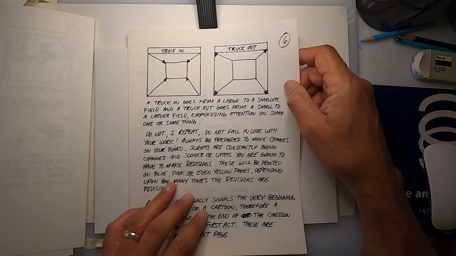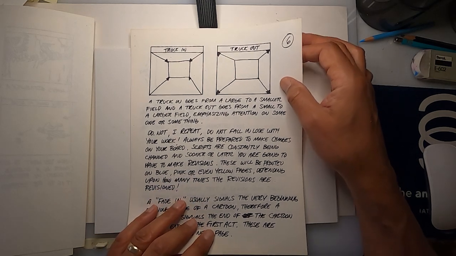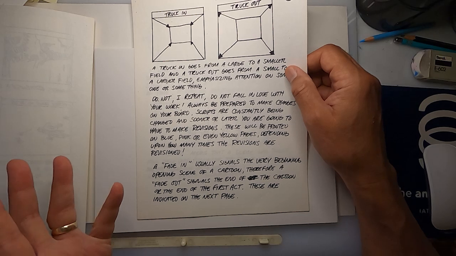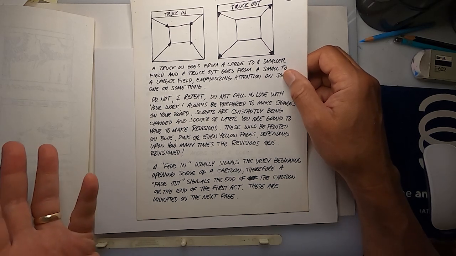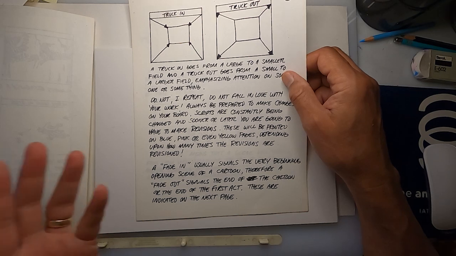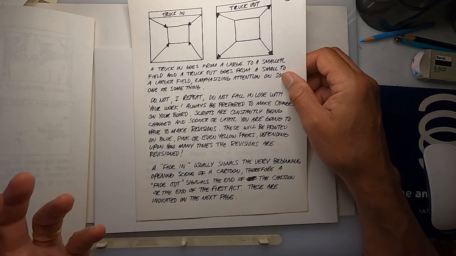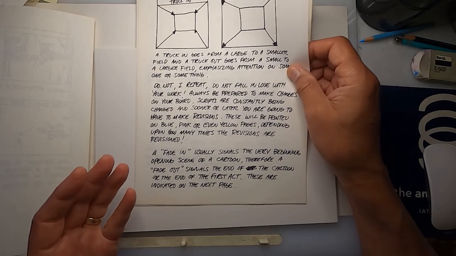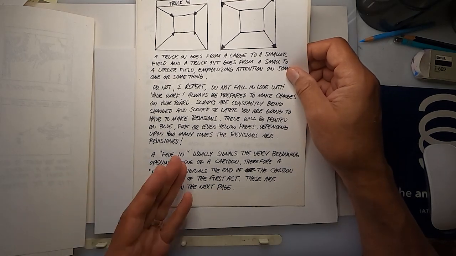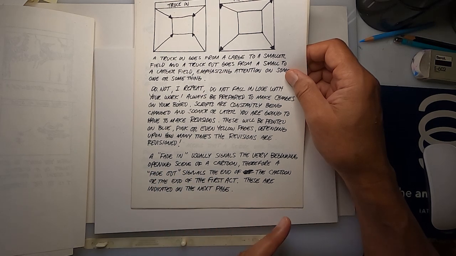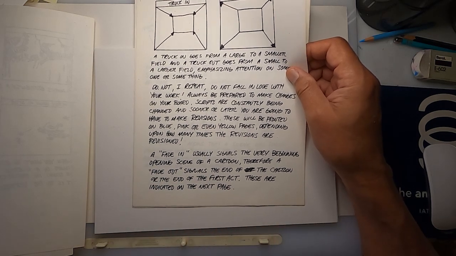Here he says, don't fall in love with your work. Always be prepared to make changes. The scripts are always changing, so you can make changes. You have to go to revisions because the script has changed. Back then, they would print the script first on white, but then as they made changes, those changes would be redone in blue, pink, or yellow pages, depending on how many times the scripts are revised.